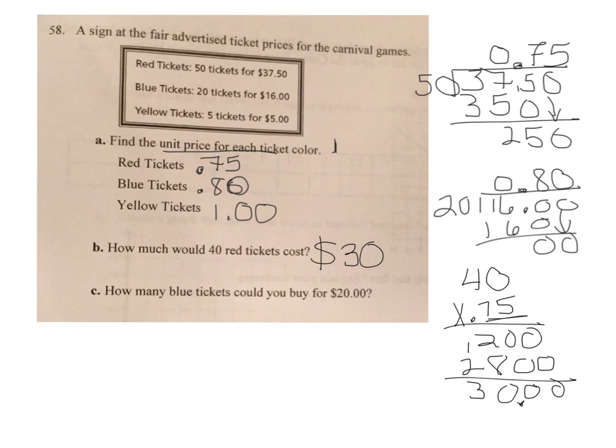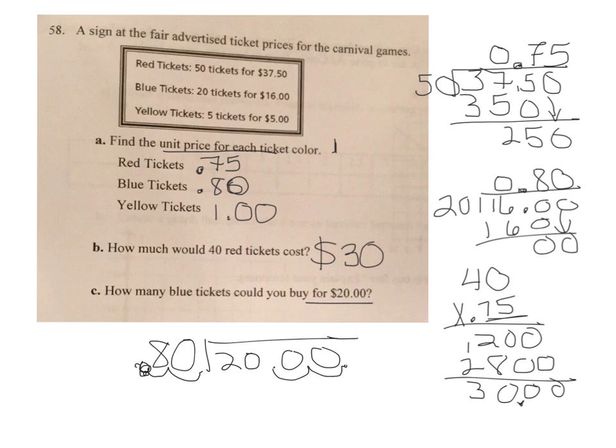And then it says how many blue tickets would you buy for $20. So we know that one ticket costs 80 cents. So we could say 80 cents divided into $20 to figure out how many tickets we could buy. Remember, when you're dividing by a decimal, we move that decimal twice, and we're going to move this decimal twice as well. So now it's out here. 80 can't go into 20, so we're going to do 80 into 200, which would be twice. So that makes 160 with 40 left over. And then 80 into 400 would be 5. So I could buy 25 tickets.